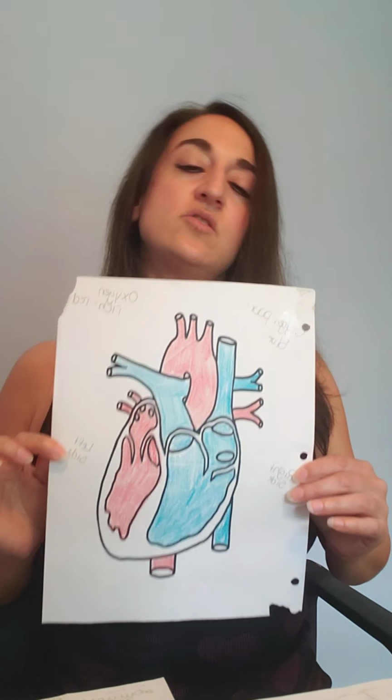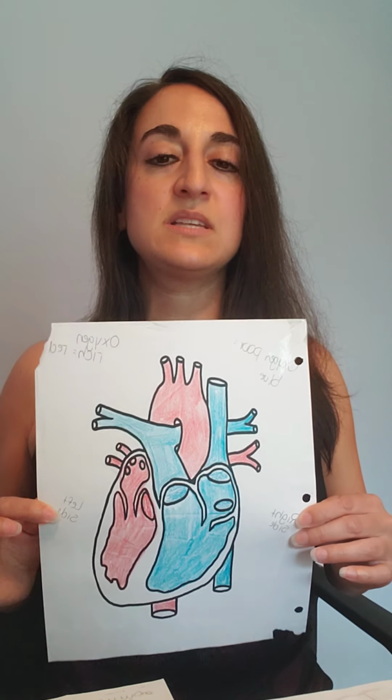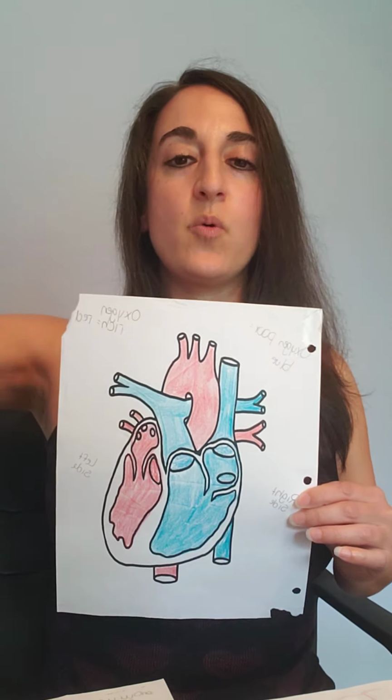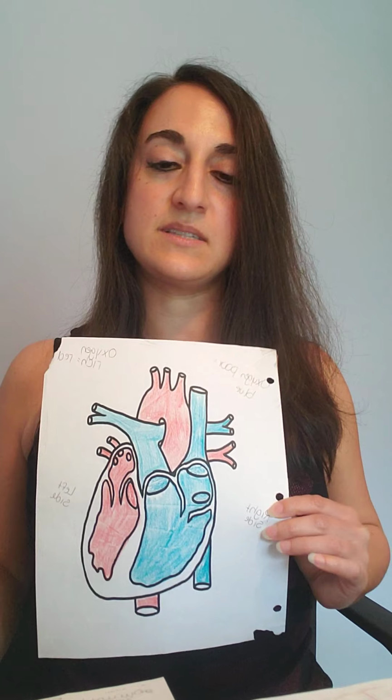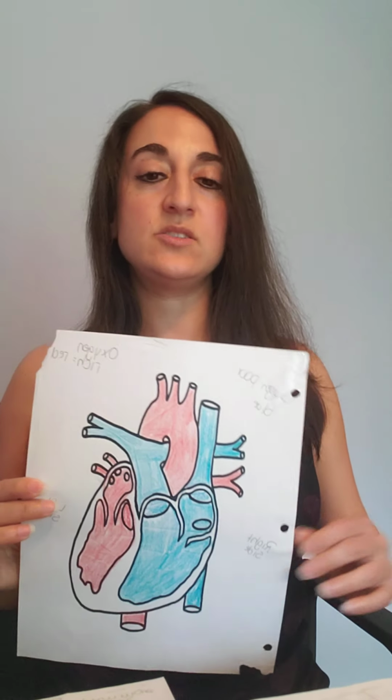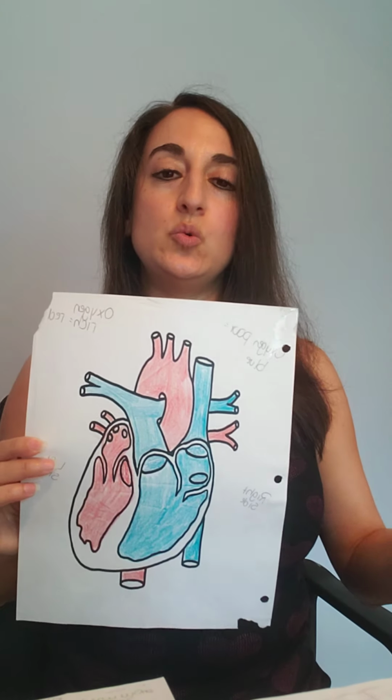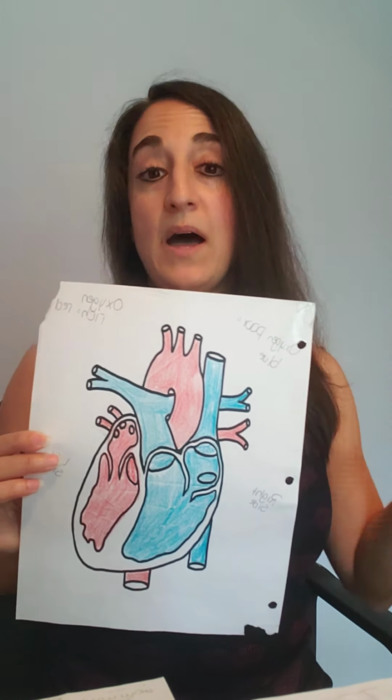Because remember, one of the functions of the circulatory system is to circulate or transport materials that our body needs to the cells and take away what our cells don't need. So bringing what it does need, taking away what it doesn't. Now, how does it get to the lungs or to the body cells? The different arteries, which is another structure, because it's a blood vessel, another structure in the circulatory system.